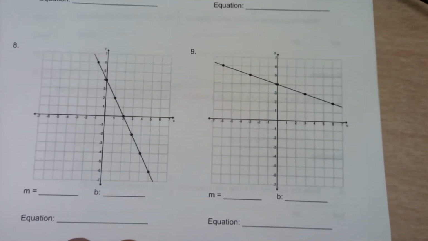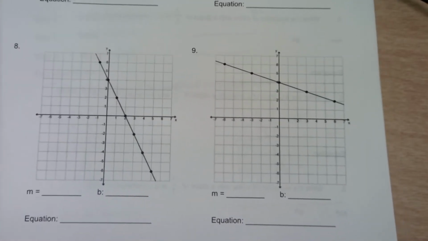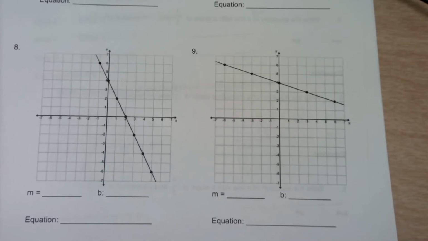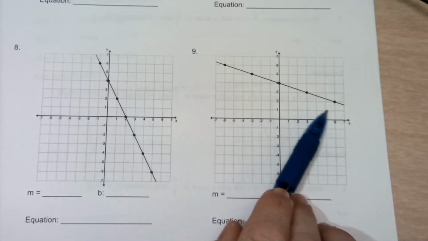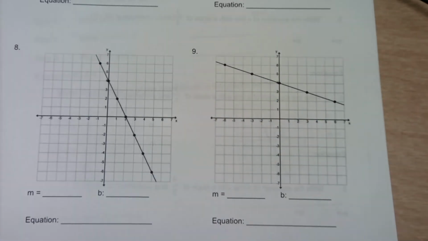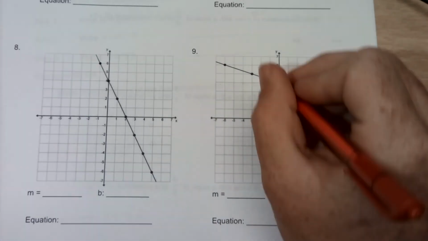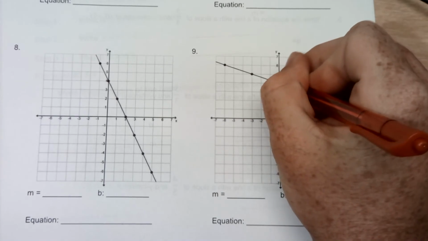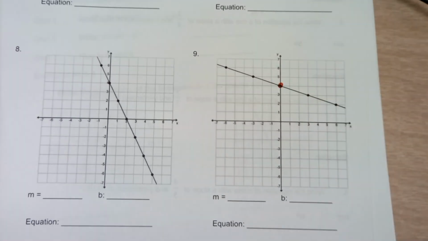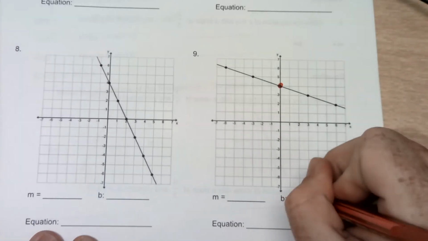When I look at 9, the first thing I want to figure out, the easiest thing, is my y-intercept, because that's just where my line crosses the y-axis. I can see that my line crosses the y-axis right here, and that is a positive 4. So my b is 4.